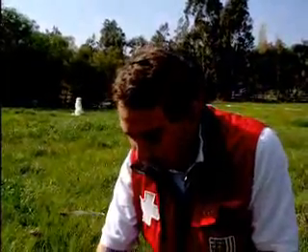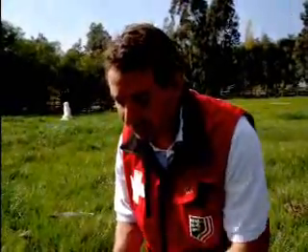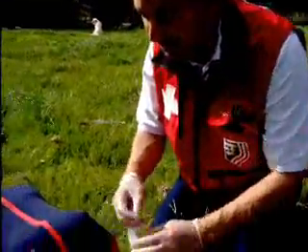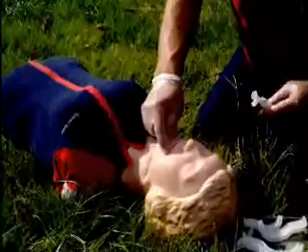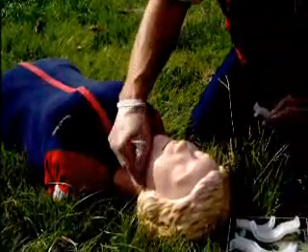Again, we won't use this if the patient has a gag response and they gag it up, and we won't use this if there's trauma in the mouth area. So the measurement method is from the corner of the mouth to the tip of the ear.